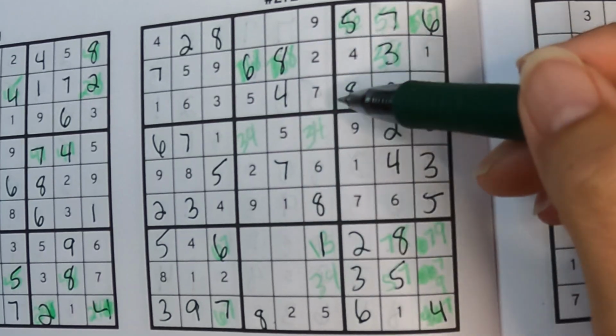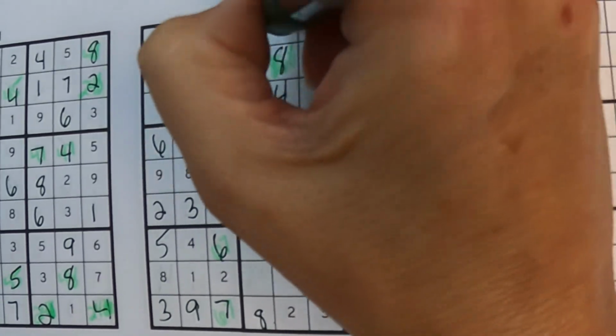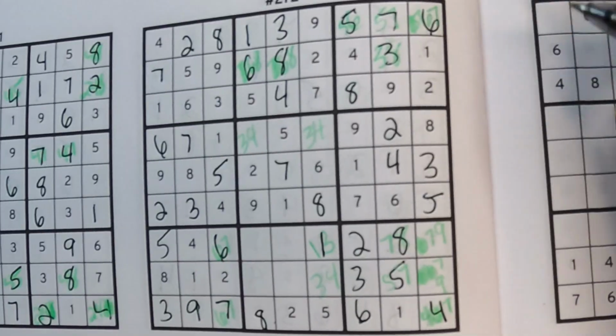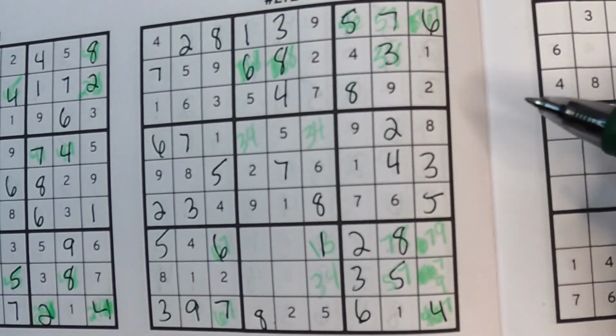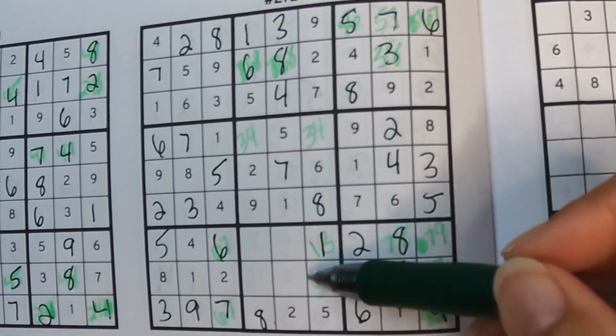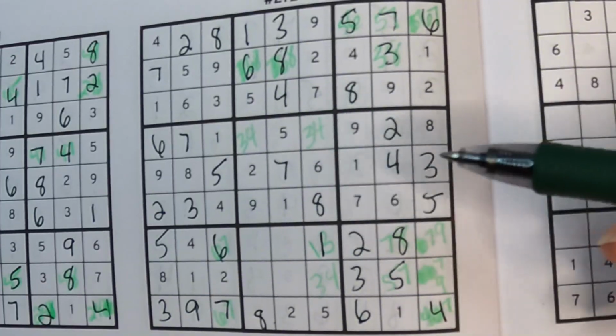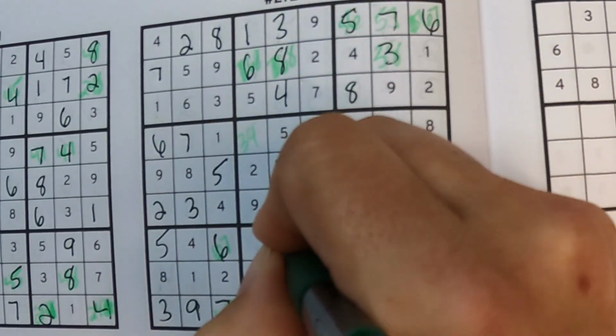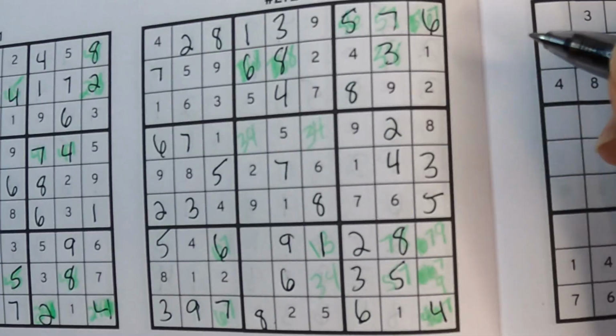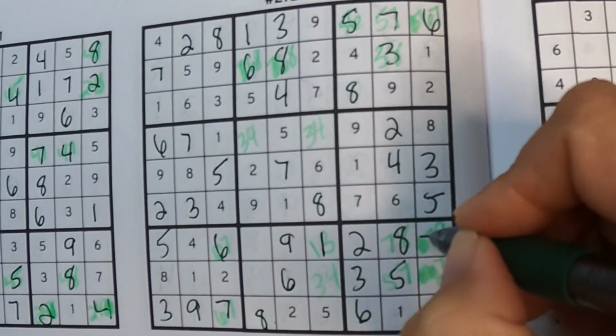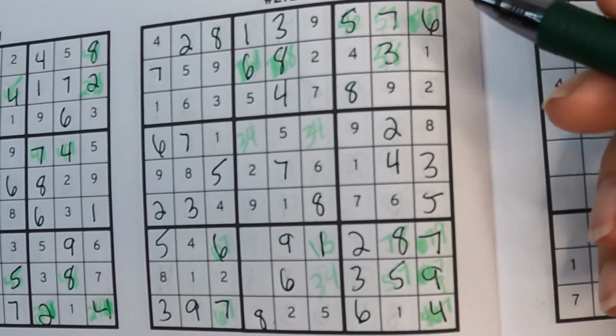For this box now, we're missing 1 and 3. We've got a 1 here, so 3, 1. For this column, we're missing 6 and 9. We've got a 6 here, so 9, 6. That 9 makes this our 7, 9.